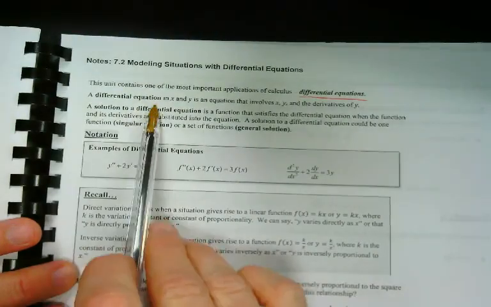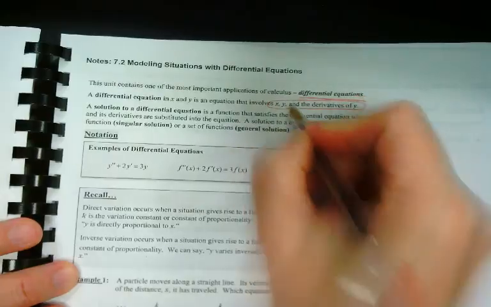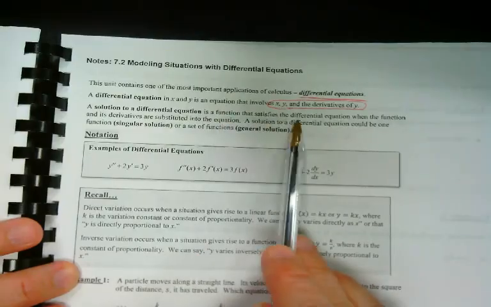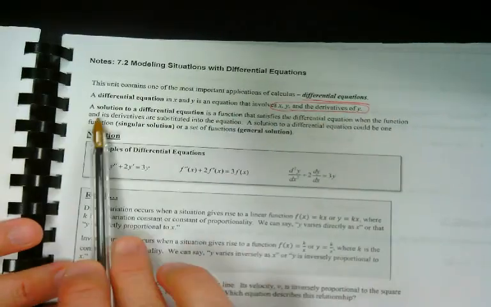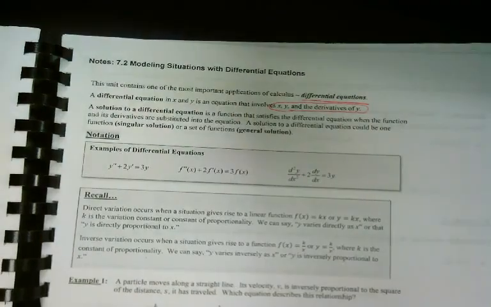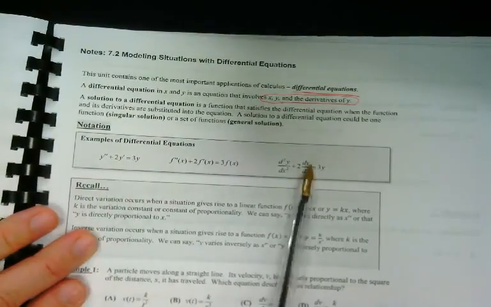A differential equation is an equation that involves an x, y, and a derivative of y. So we've talked about that. That's not new. A solution to a differential equation is a function that satisfies the differential equation when the function and its derivatives are substituted into the equation. And we did solve those earlier. We're going to solve them again with more particular solutions now that we have a little bit more calculus under our belt.